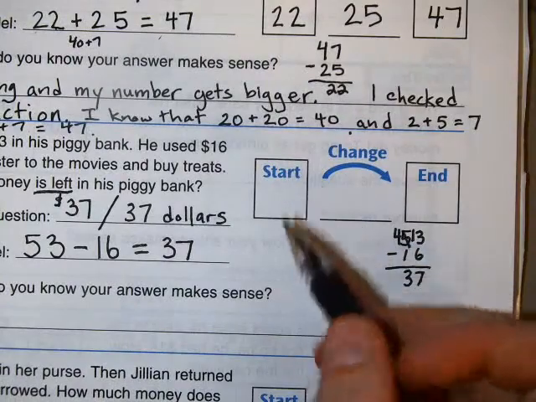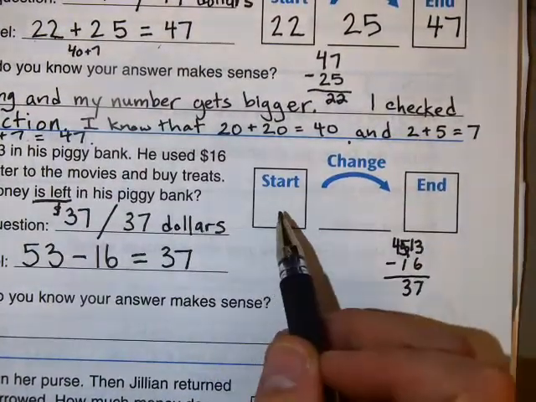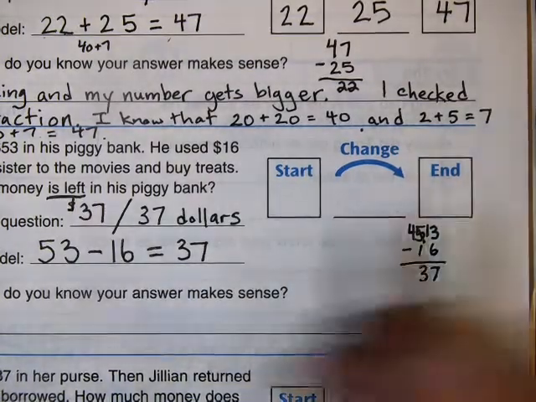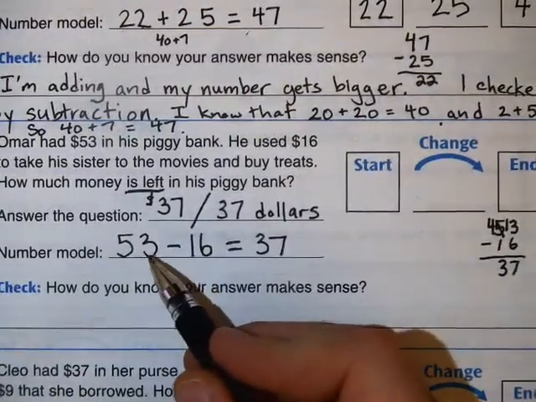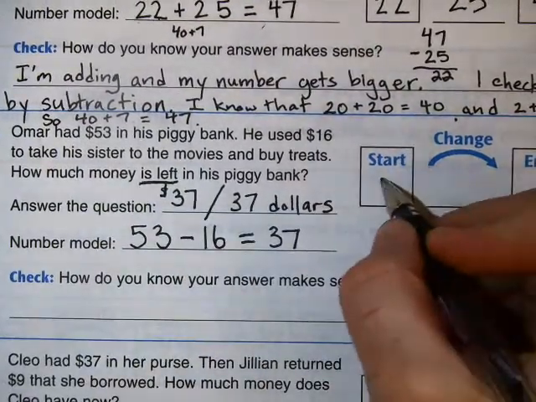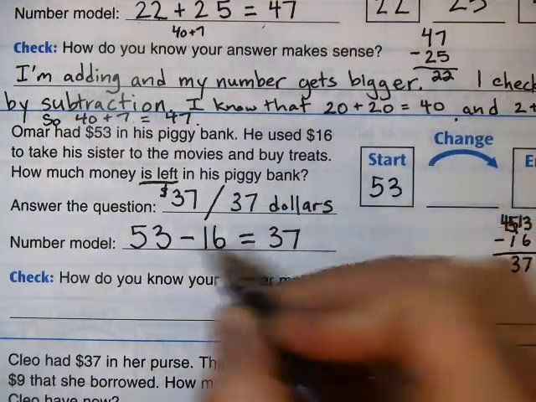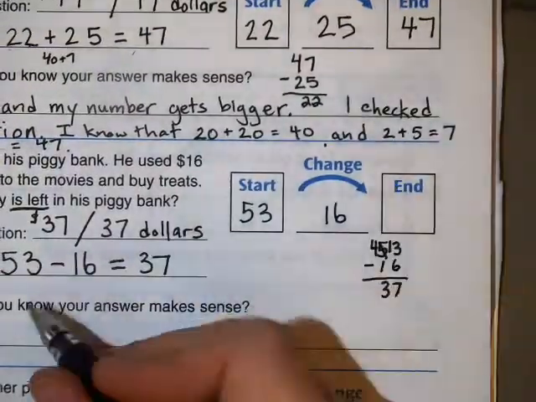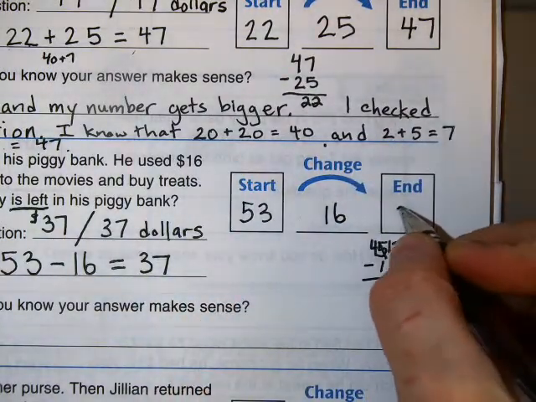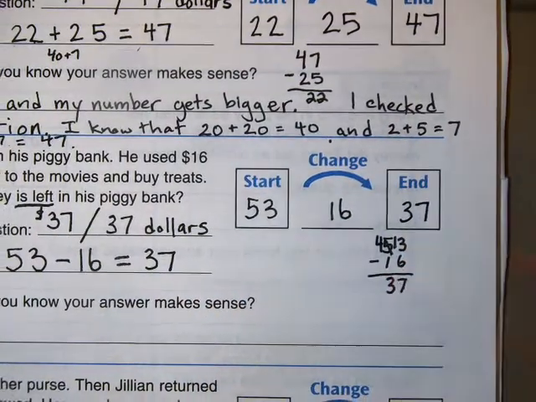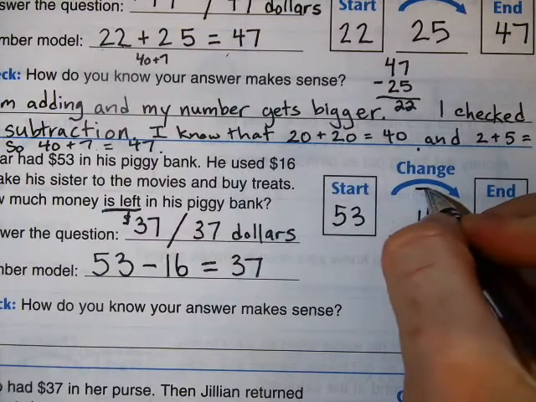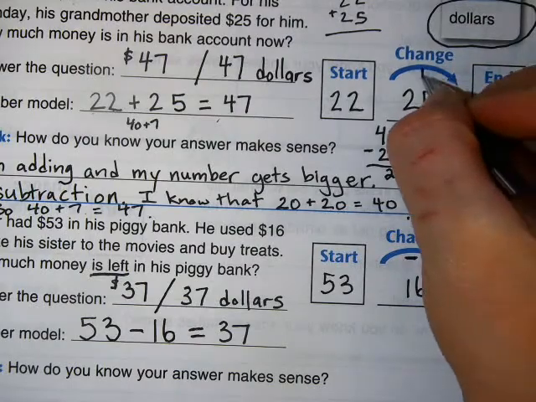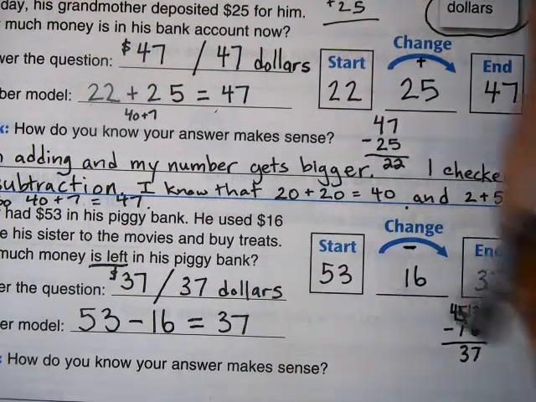Now what we're going to do is we have to fill in these boxes now. What we started with, the number that we changed by, and then the ending number. So again, I'm just going to take my number model. I'm going to say, oh, I started with 53. I changed it by 16. Okay, and I ended, right here, my answer, I ended with 37. And if it helps you, if you want to put a little subtraction sign there to remind you you were subtracting, you could do that. And the same with the addition one. If you wanted to put a little plus sign there to remember that you were adding, you could do that.